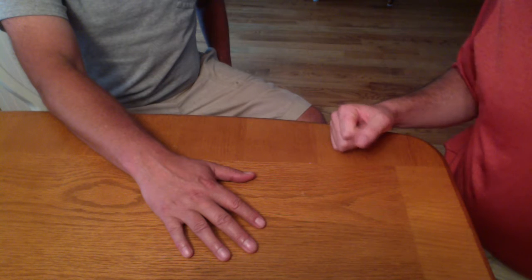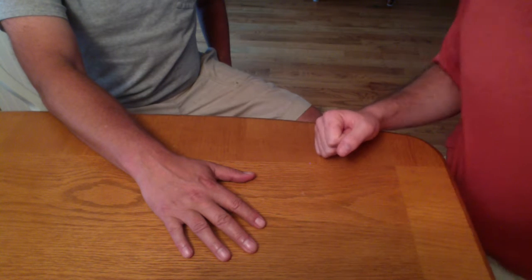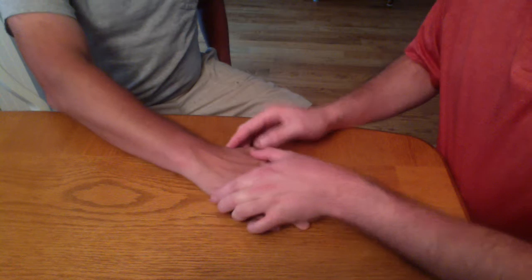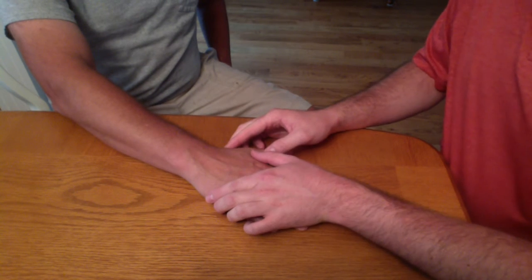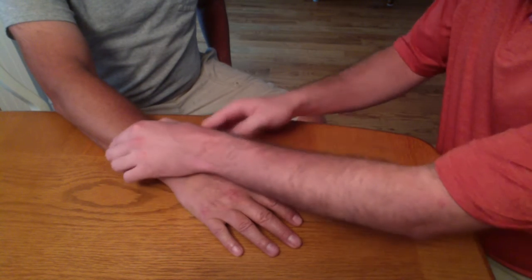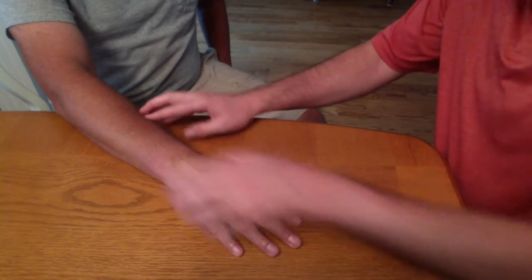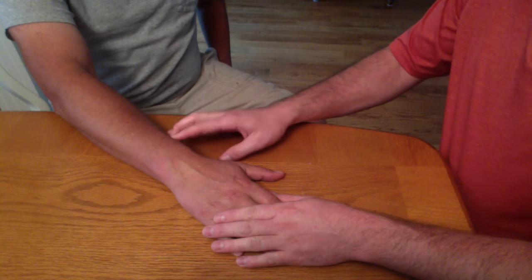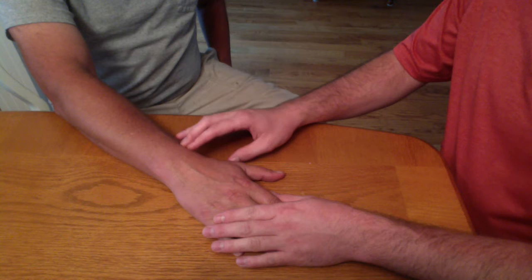Hand. Yes. And note that the patient gave consent. So the first thing that we're going to find is the styloid process of the radius. I'm going to find the shaft of the radius, and I'm going to move my way down till I feel a bony prominence here on the end.